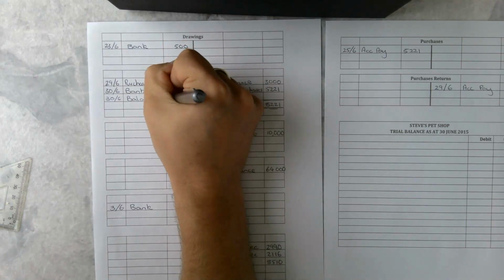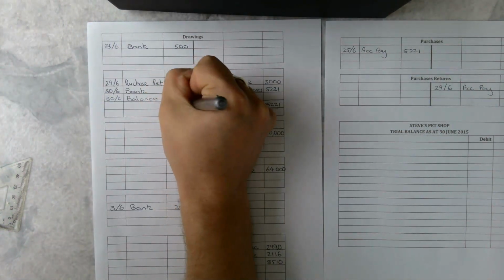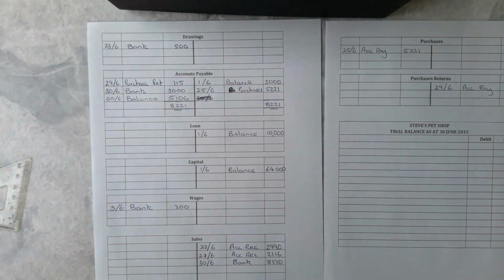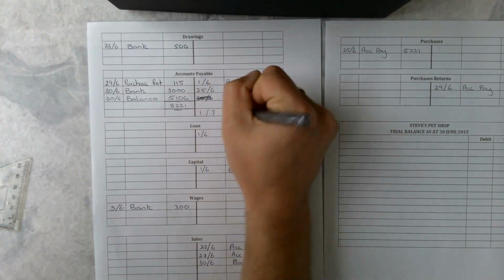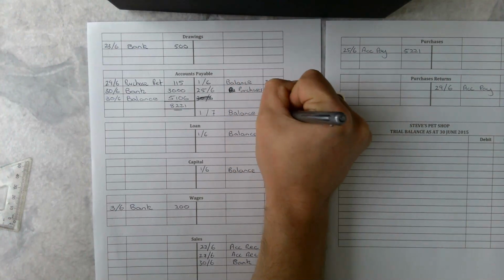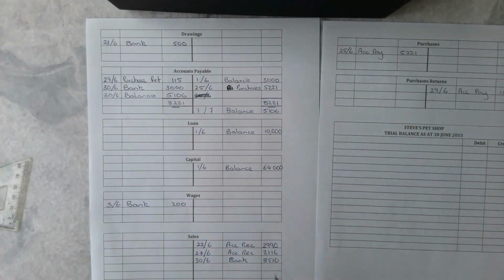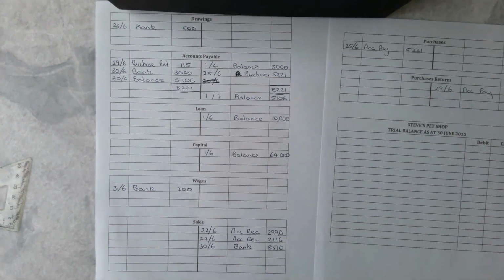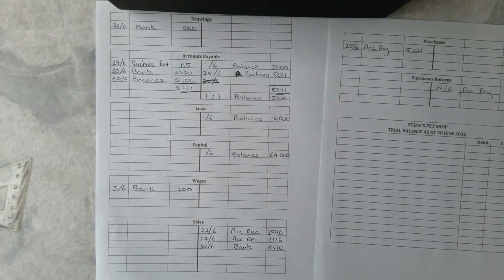at $5,106, which equals our 8,221. And again, because this has a credit balance, we're going to open that balance for the 1st of the 7th, and the balance is 5,106. All the other accounts, the next three, only have one entry, so I'm pretty happy that we can move on all the way down to sales.